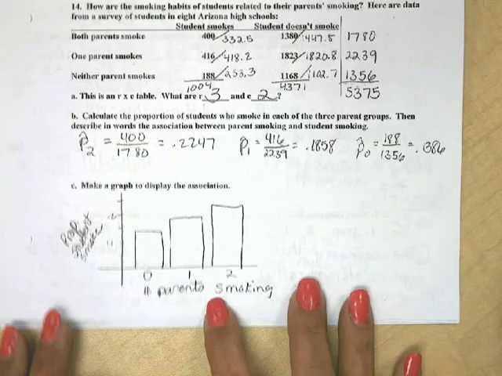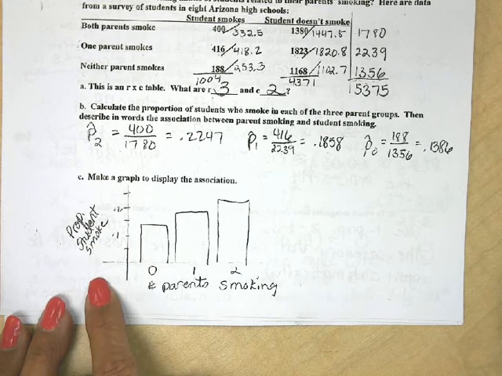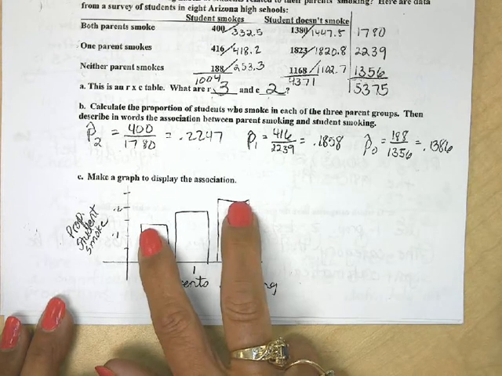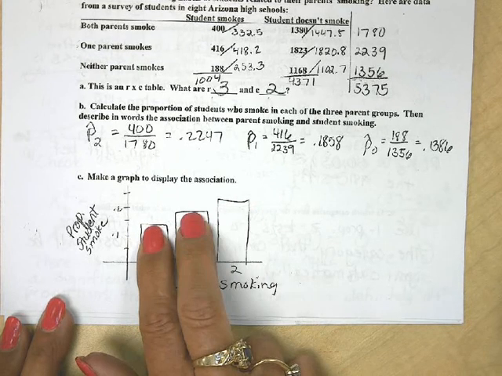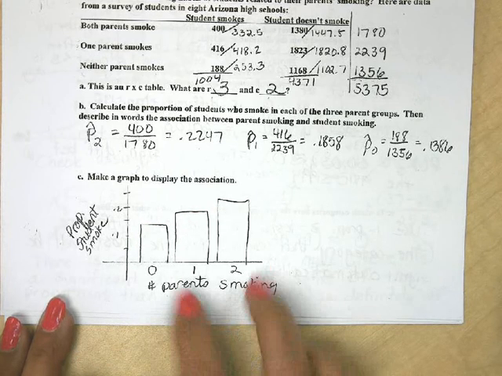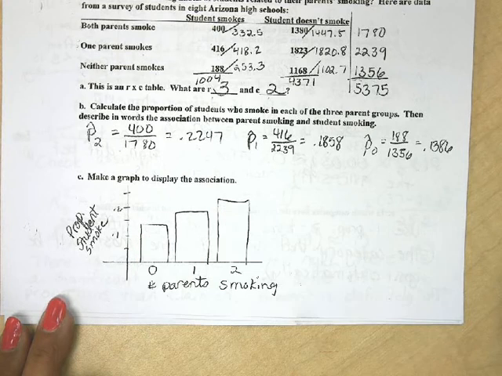So I made a little graphic display with the proportion of students who smoke along this axis. It does appear, particularly for these two, that they definitely seem to be different. Are these 2 proportions different? Are these 2 different? We'll see. But it definitely looks like these 2 are different enough, so our chi-squared test is going to help us answer that question.